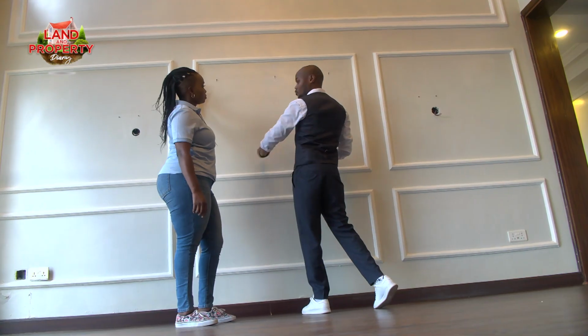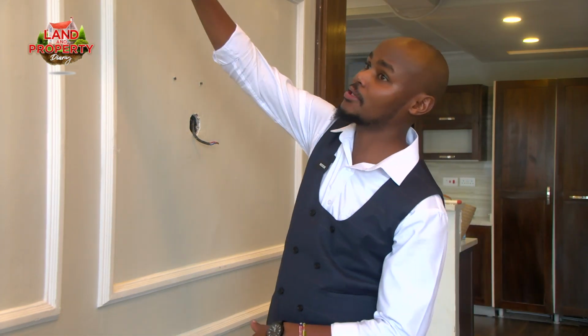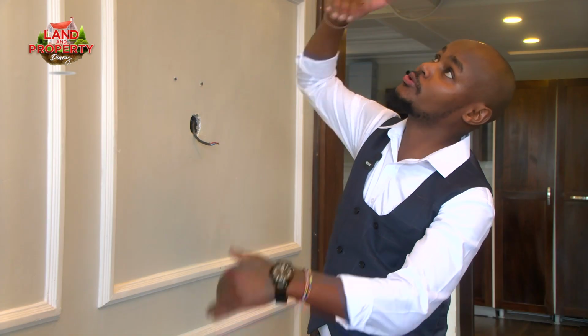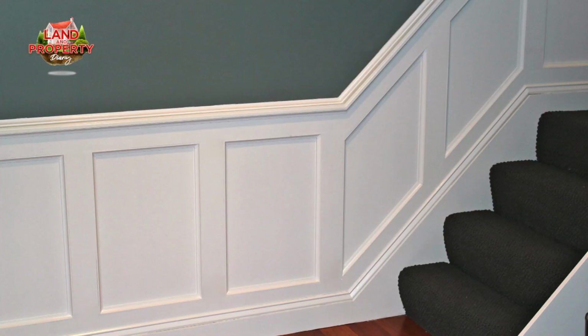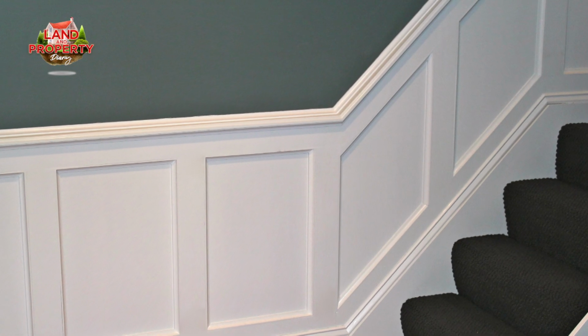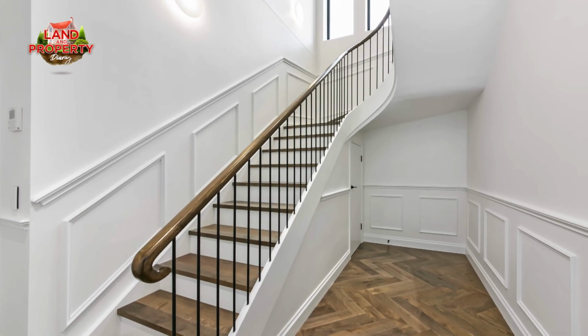If you have the normal height of a wall, then it would make sense to make it only half of this. But you see, now we also needed to maximize even at the top. But usually on the stairs, we like to keep it somewhere halfway. And on a double roof ceiling like this, we like to take it all the way up.